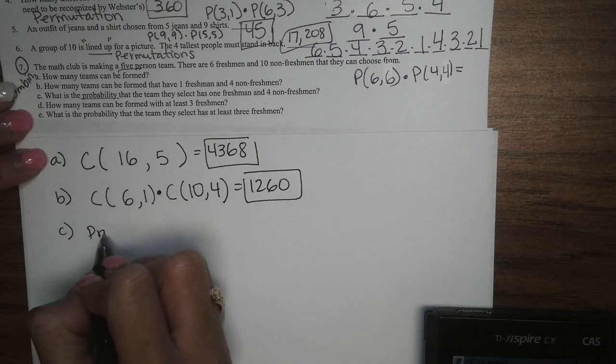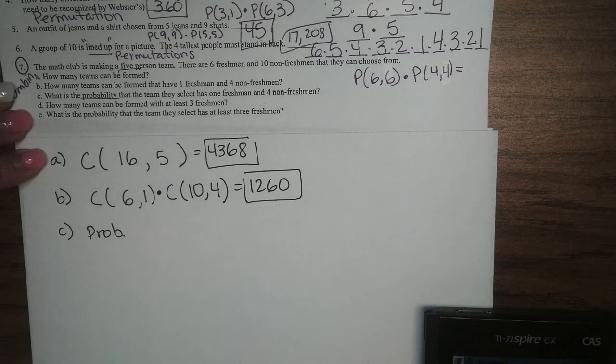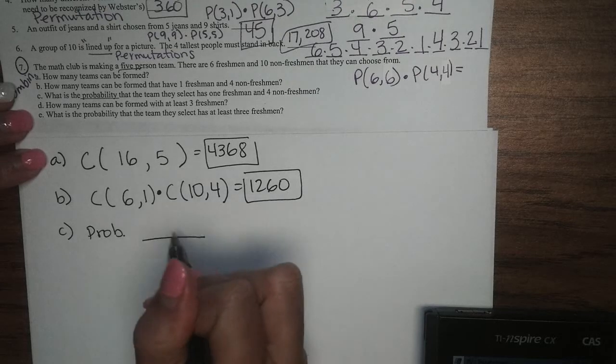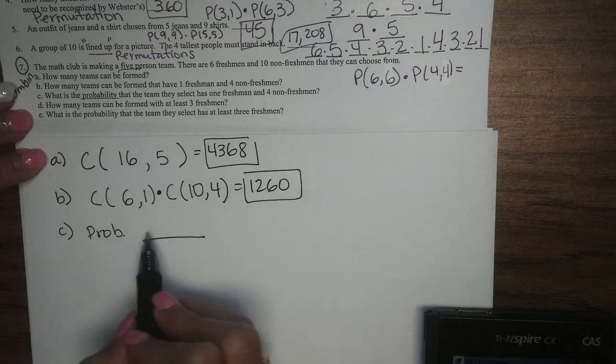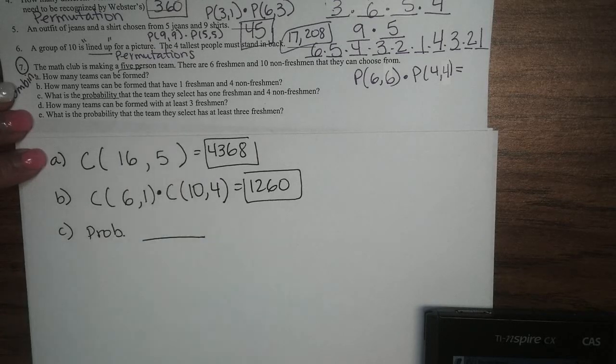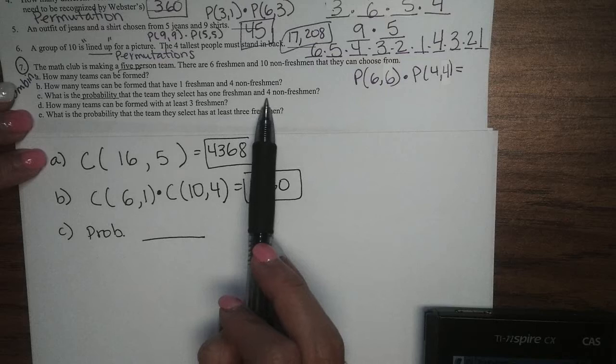So for probability, we just need to take a numerator over a denominator. The numerator should be what we wanted: we want our team to be 1 freshman and 4 non-freshmen.